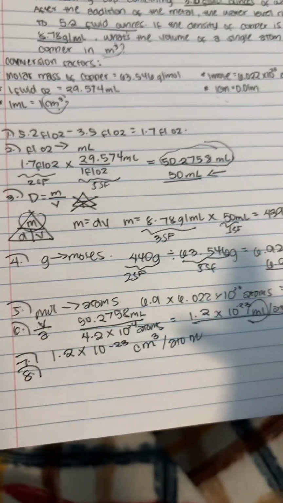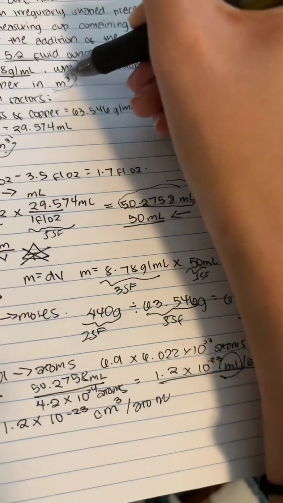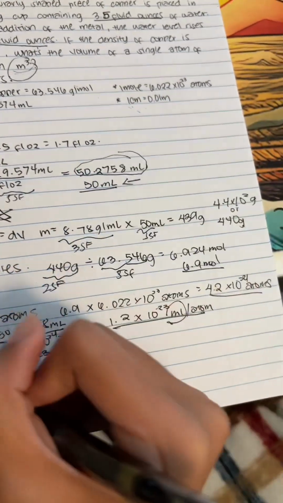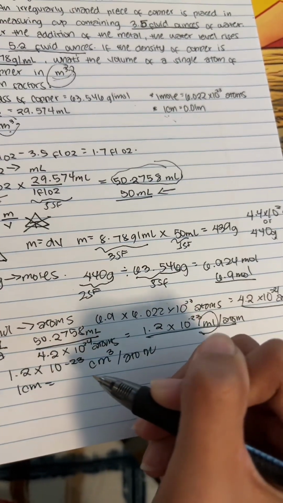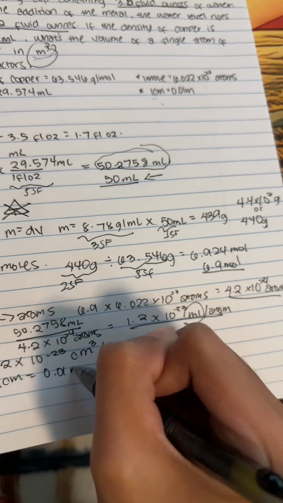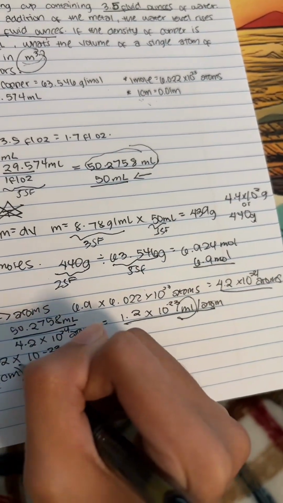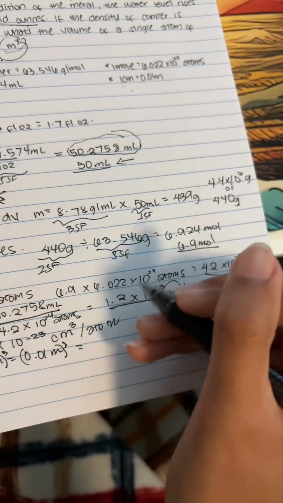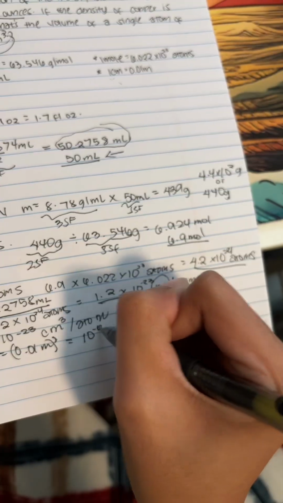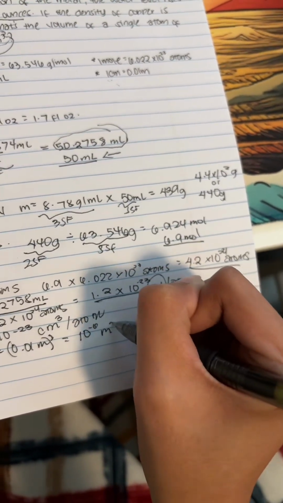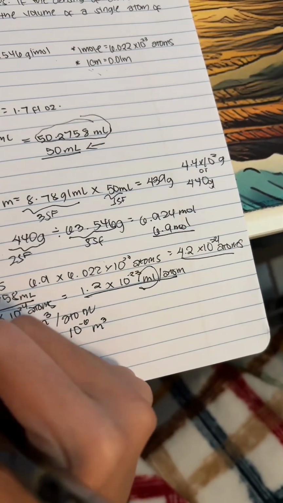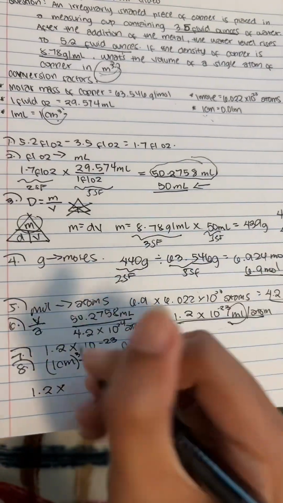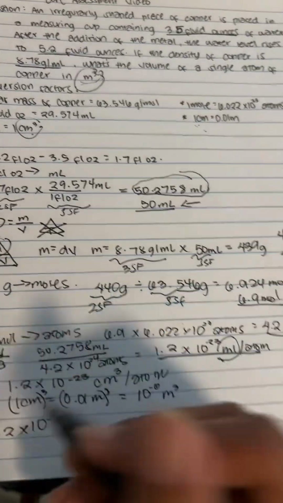Lastly, we convert it to cubic meter. So we know that 1 centimeter is equal to 0.01 meter. So we cube both, and we get 10 to the negative 6 cubic meter. So let's plug that in to this one.